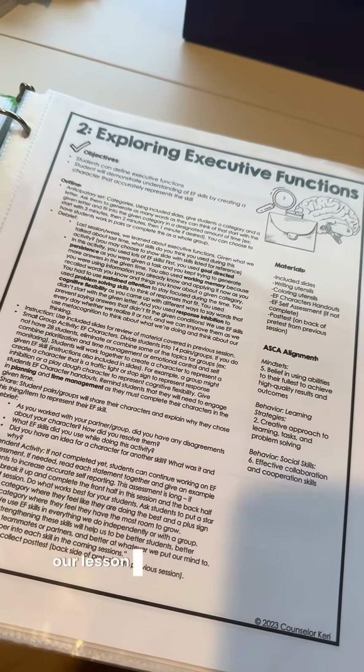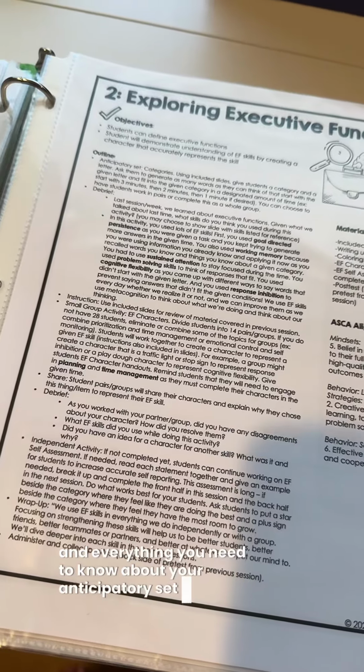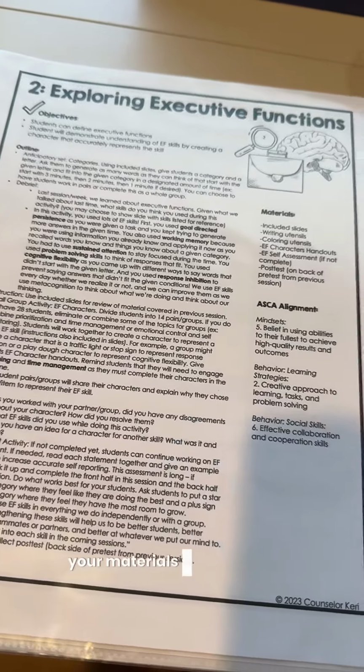So as always, our lesson starts with a full outline. We have our objectives and everything you need to know about your anticipatory set, your instruction, all of that, your materials list, and your Ask a Mindset.